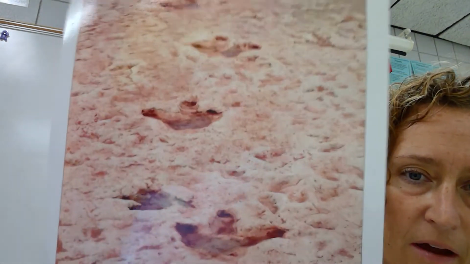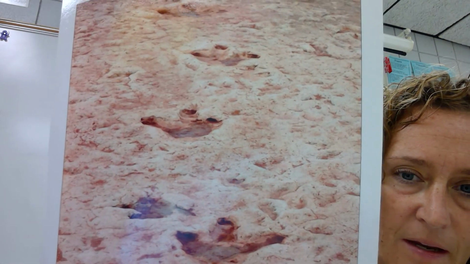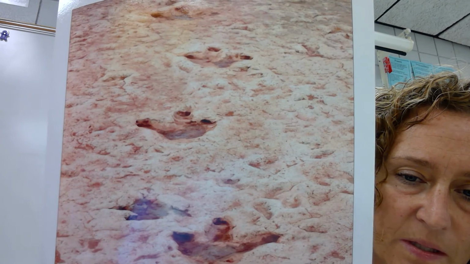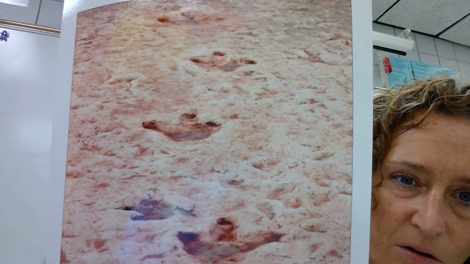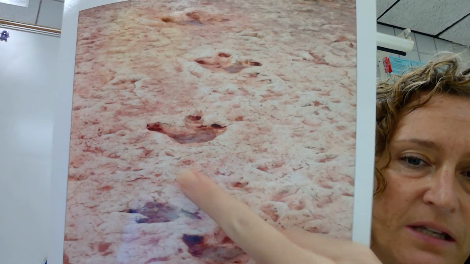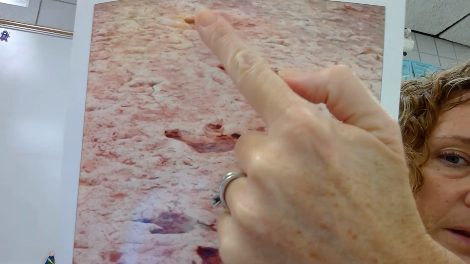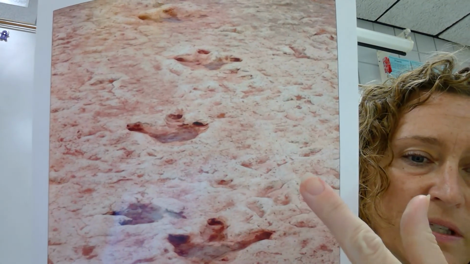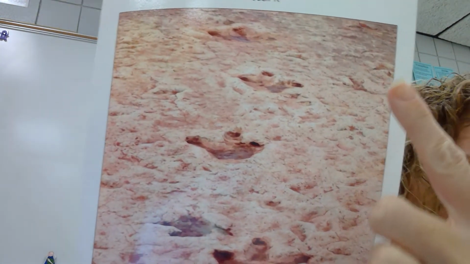And here I have a footprint, some imprint fossils. All go in the same direction. I know that you can see these really well on your screen. I don't know if you can see some of these other ones that are the same way.